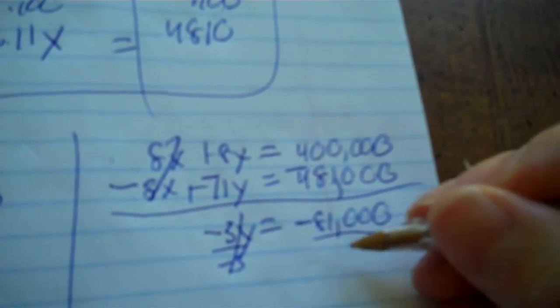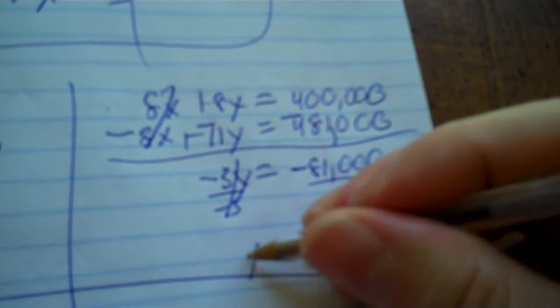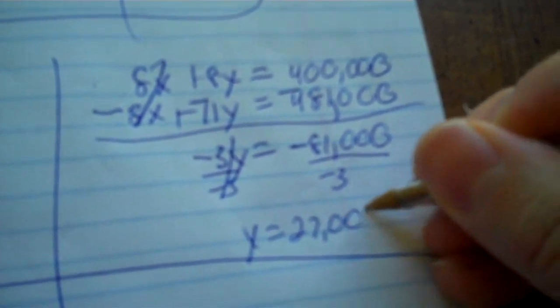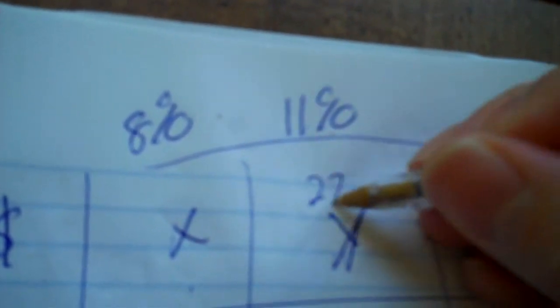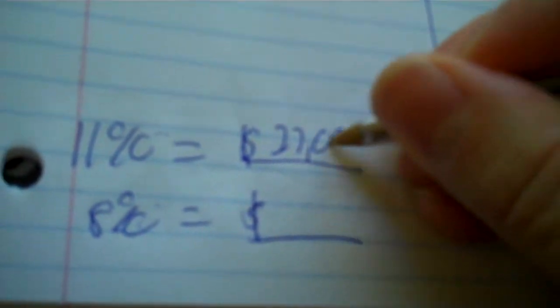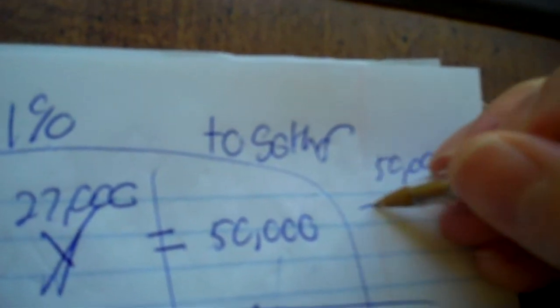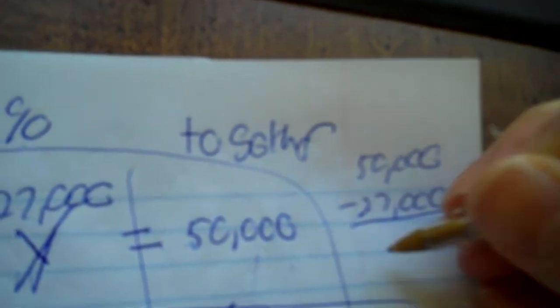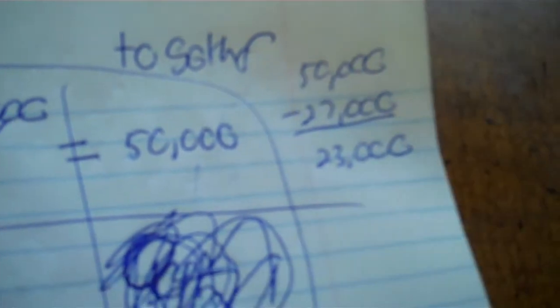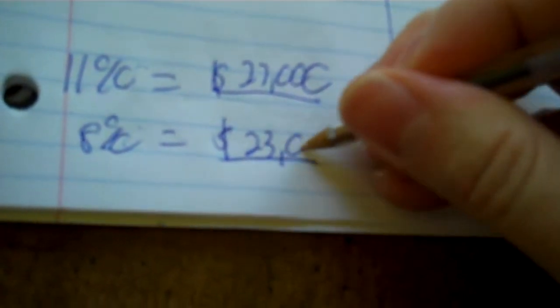Use a calculator to add them if you're not sure. That's $27,000. So the Y up there is 27 grand. So the 11%, 27,000. Then the second answer, you can just do 50,000 minus 27,000, and that's 23,000. Okay, there you have it.